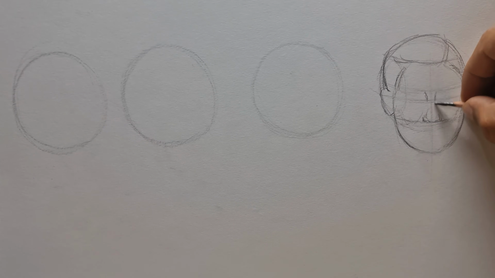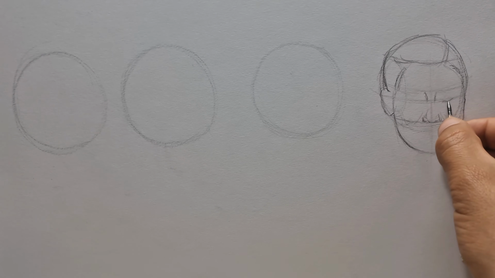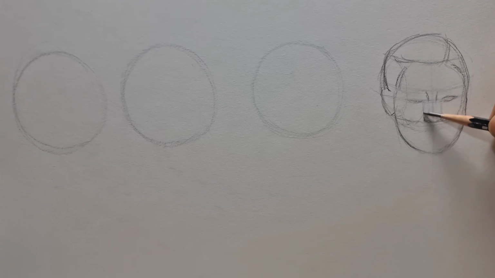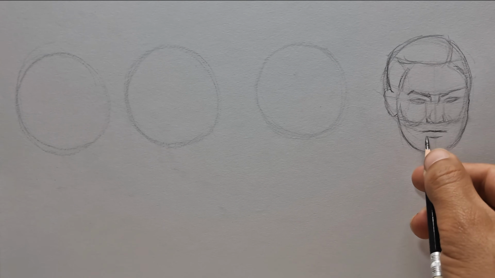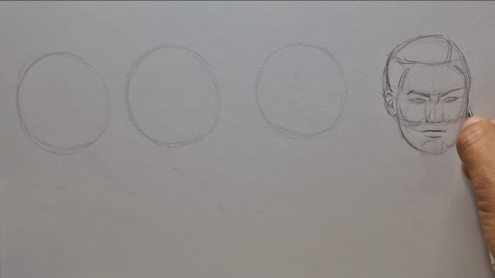All face types come from how you connect the sphere to the chin. That connection controls width, length, strength of the jaw, character of the face. The ball is constant. The chin is flexible. And that flexibility creates variety.